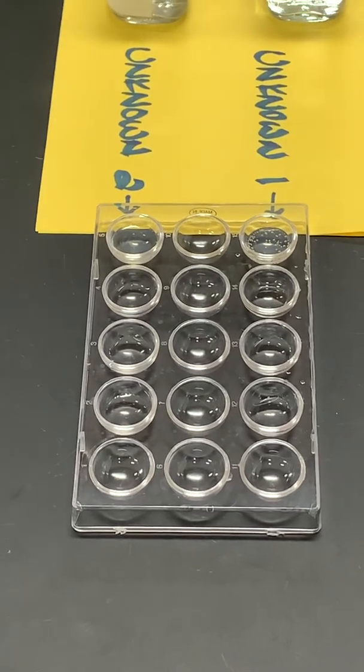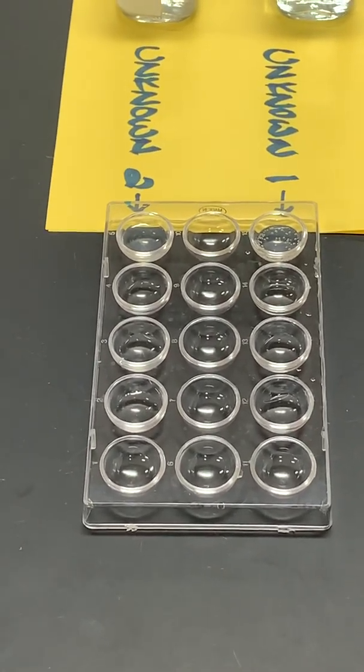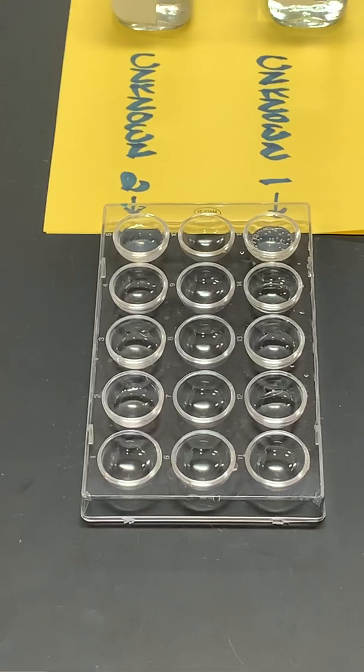Again, we're checking to see if the chloride ion is present. Okay. The second test we're going to do is the sulfate ion test.